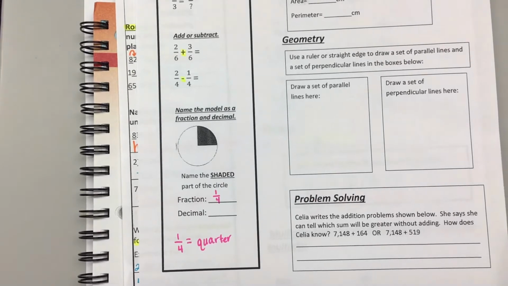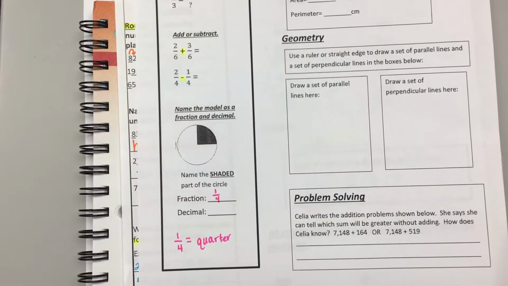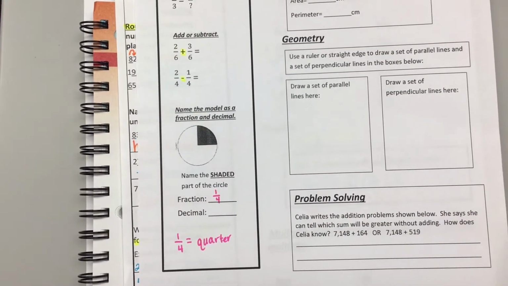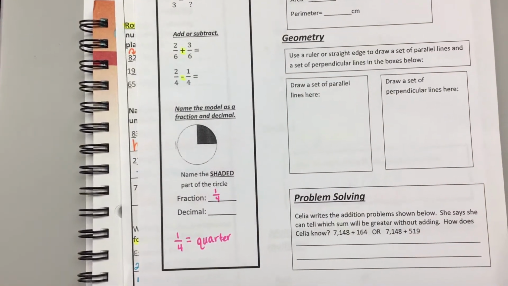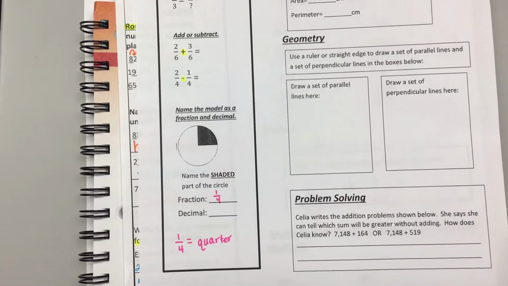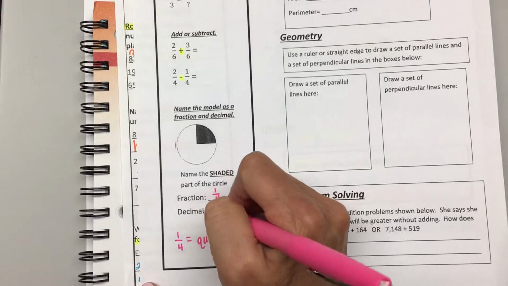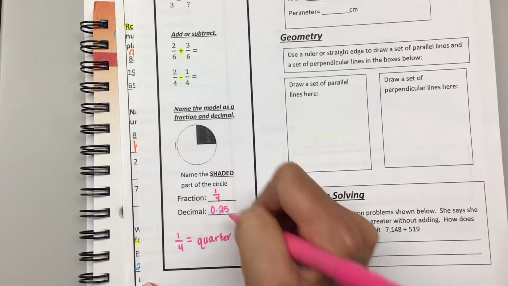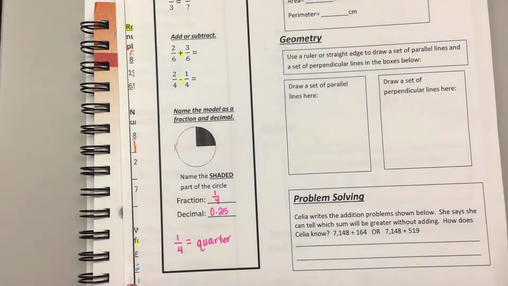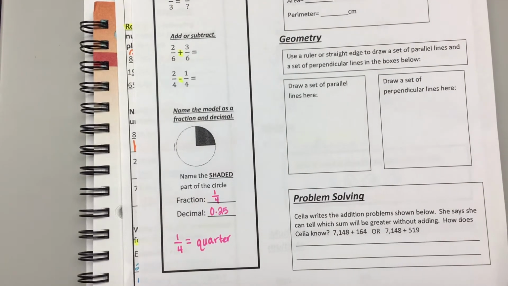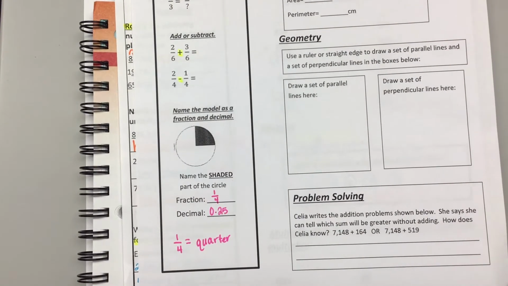25 cents. Who knows how to write 25 cents as a decimal? Cordelia? Close. That's 2 5/10. You're close. Caden? 0.25. 0.25. It's 25 hundredths. A fourth is equal to 25 hundredths. A quarter is 25 hundredths of a dollar.